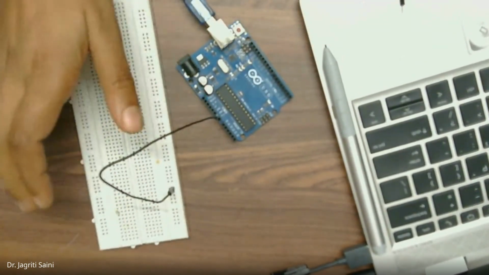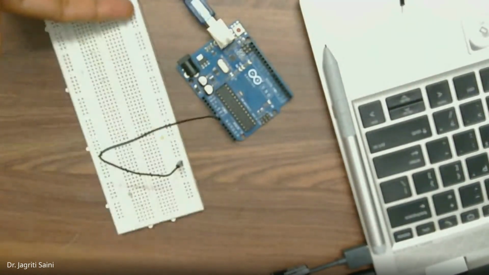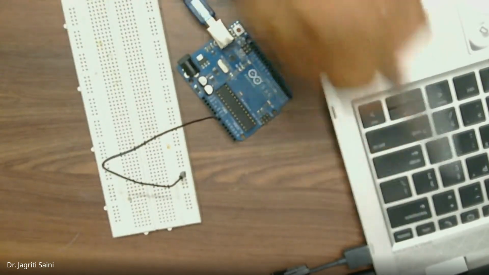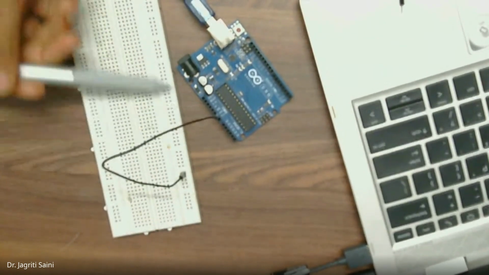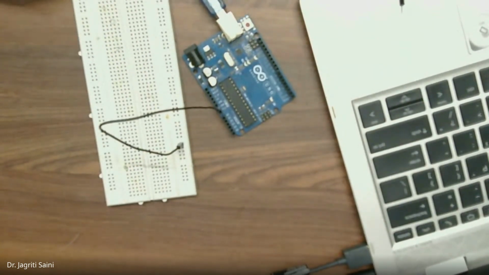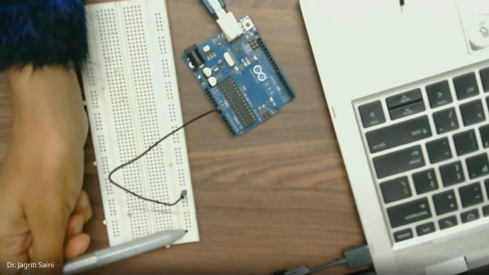I hope you all know how we use a breadboard. The outer terminals are horizontally connected, and the inner ones are vertically connected. These ones are also vertically connected. For the horizontal connection, the first 5 are connected together, and similarly the last 5 are also connected together.